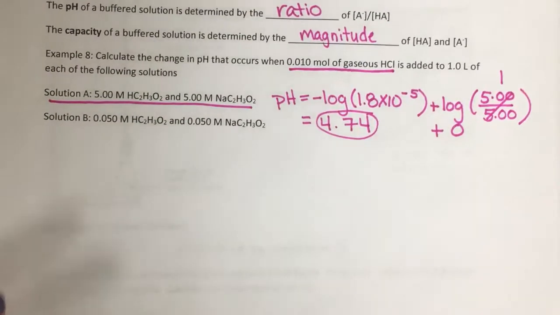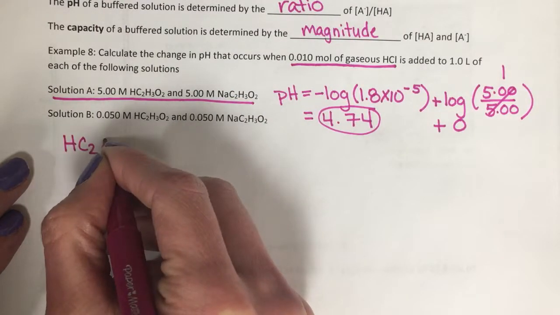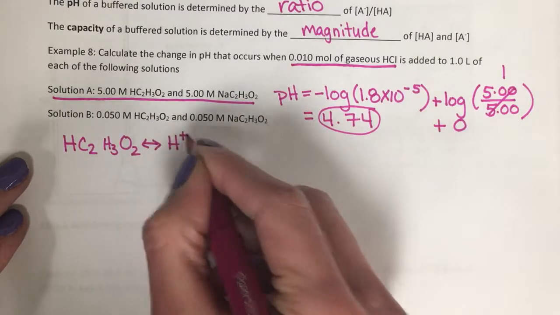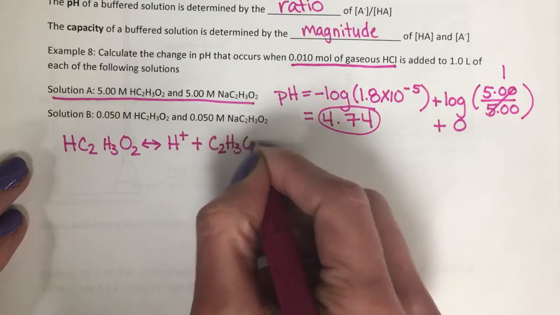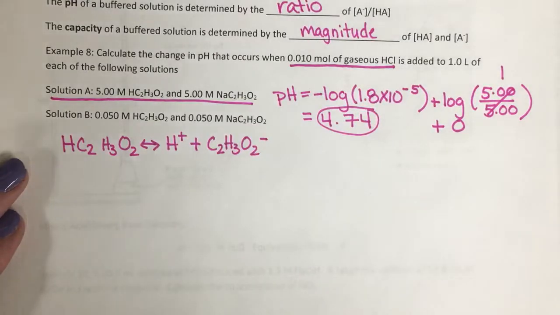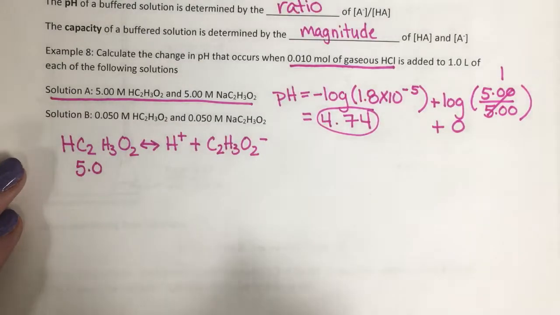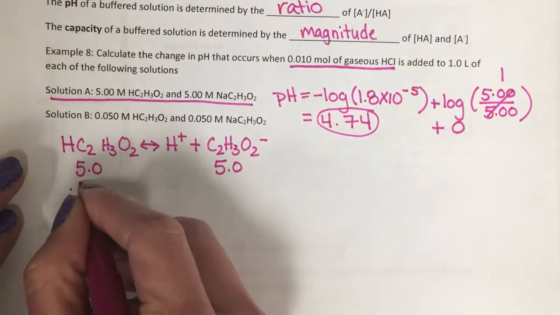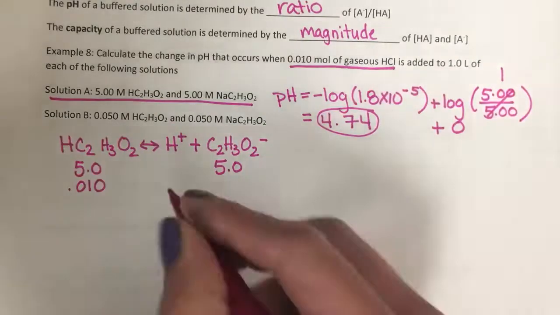Now I'm going to add some HCl. So I have acetic acid. I know it's going to form H plus and the acetate ion. I know that initially I have 5 molar acetic acid. Initially I have 5 molar sodium acetate. I'm adding 0.010 molar HCl.